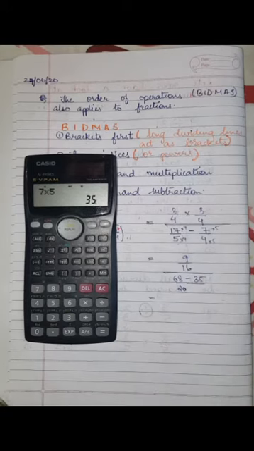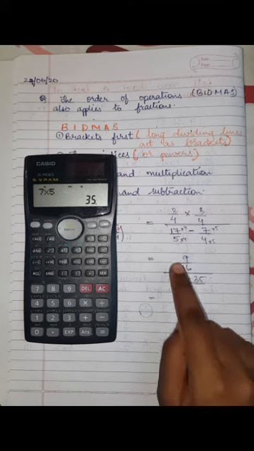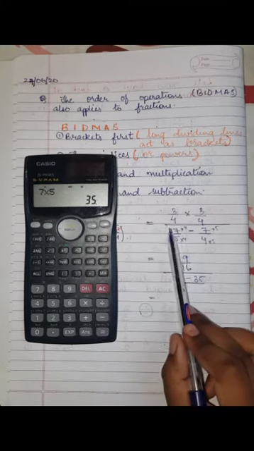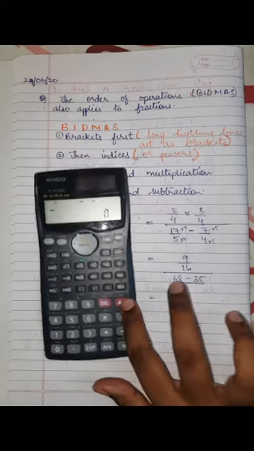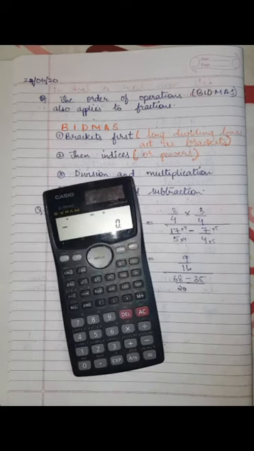What you can also do, this is me solving each and every part of it, but we also learned last week how to solve 17 by 5 minus 7 by 4 on a calci. So if you can do that directly, that is also well and good for you. How do you do that?